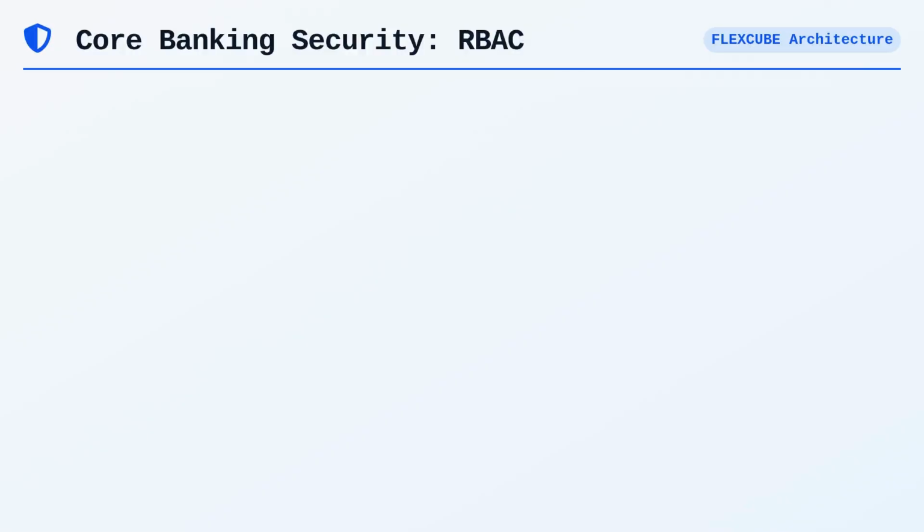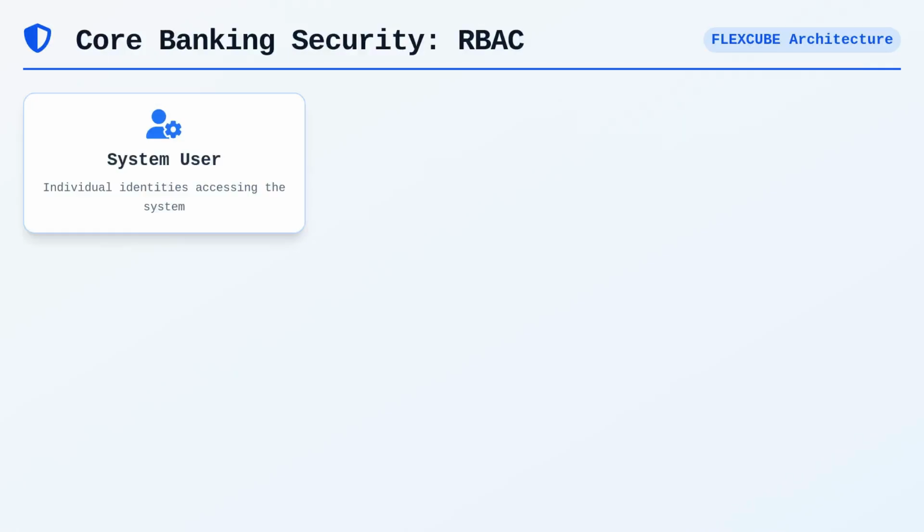Role-based access control, or RBAC, is the primary mechanism through which we ensure that users only have the permissions necessary to perform their job functions. In FLEXCUBE, this is not merely a checkbox on a user profile. It is a sophisticated hierarchy that maps business duties to system capabilities.